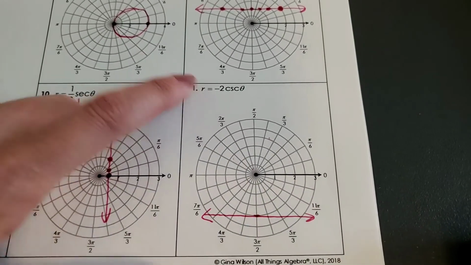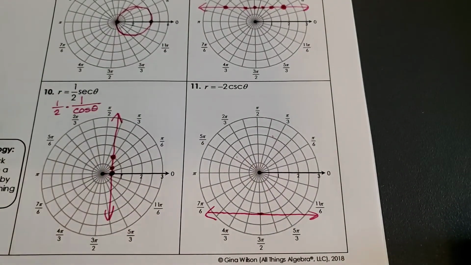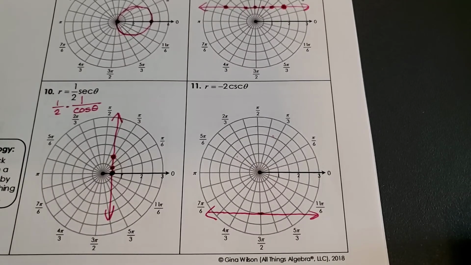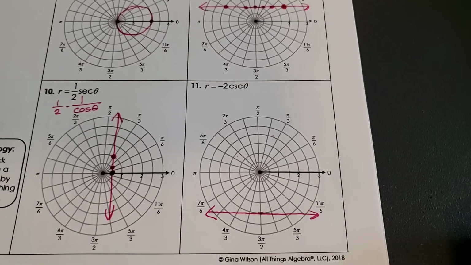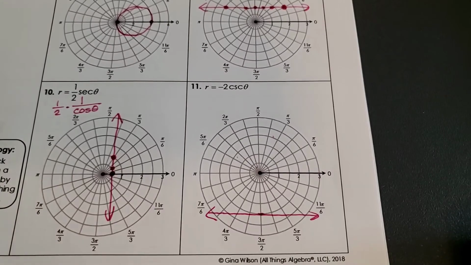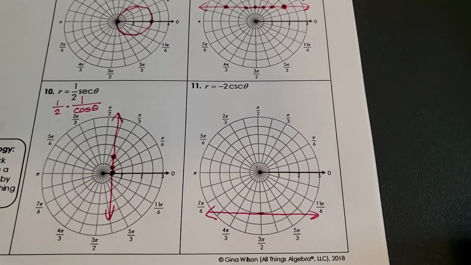And I'm going to have a horizontal line. So we're going to begin to make some connections as to what the graphs will look like based off of the equations. Now, the beautiful thing is that you can actually graph these on your calculator and check.